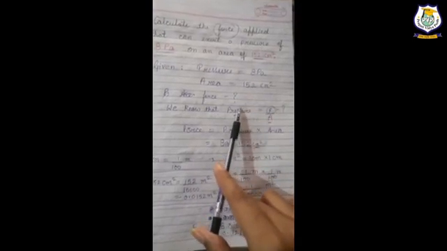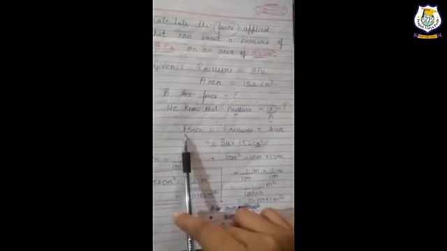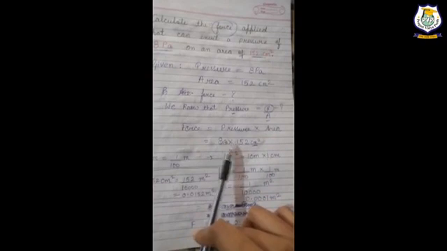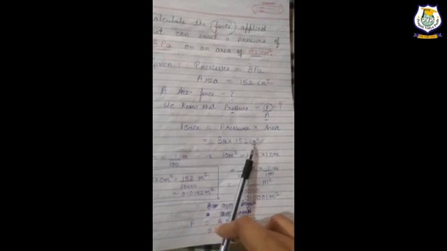So first we will find the formula for force. We will cross multiply pressure and area, so force will be equal to pressure multiplied by area. Now we will write the values of pressure and area in this formula. Pressure is 8 Pascal, area is 152 centimeter square.